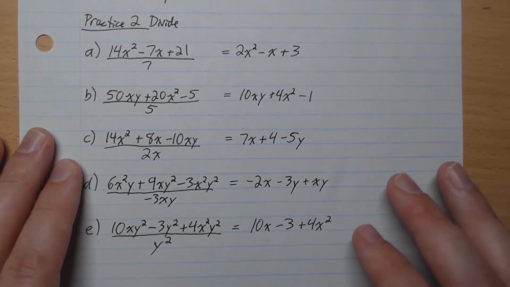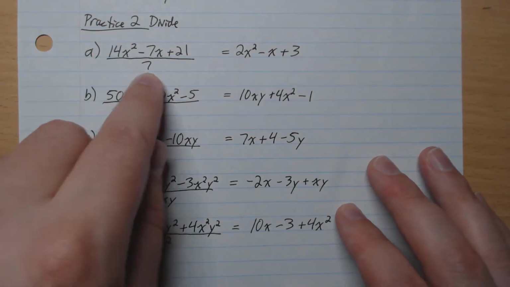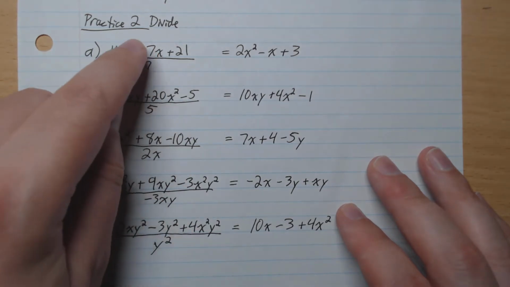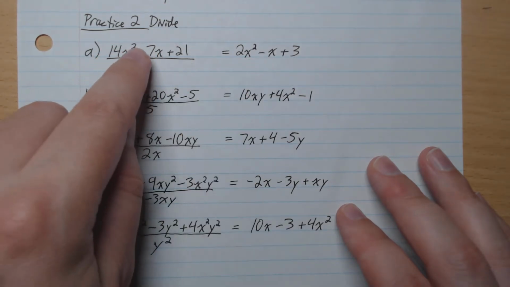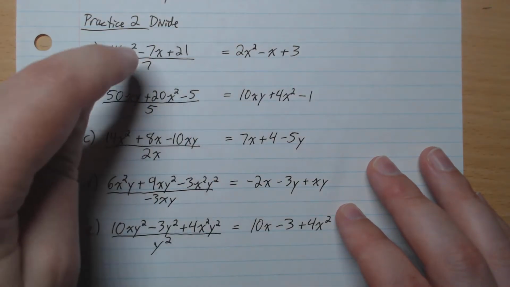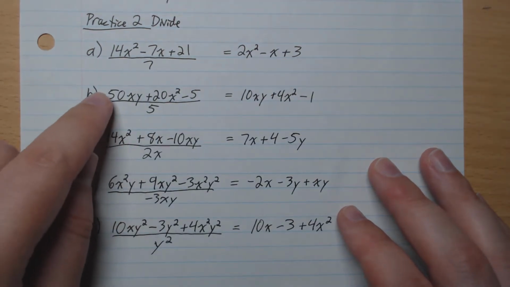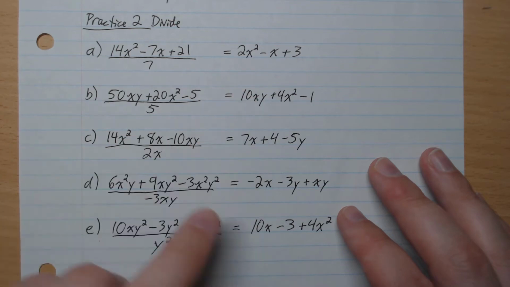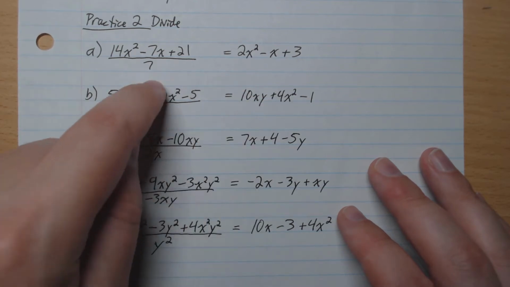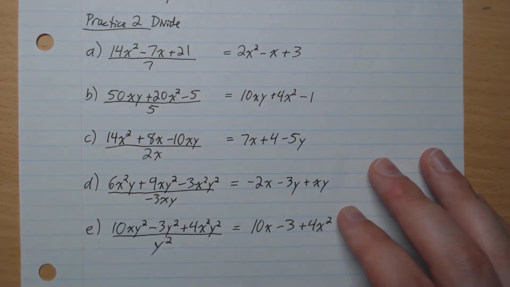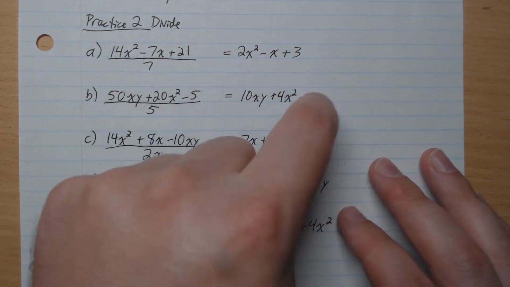Okay, so we're back. So we have 14x squared over 7, 2x squared. Negative 7 over 7 gives negative 1, so that's negative x here. 21 over 7 gives 3, like that. B, 50 over 5 is 10, xy remains there. 20 over 5 is 4, so 4x squared. Negative 5 over 5 gives negative 1.